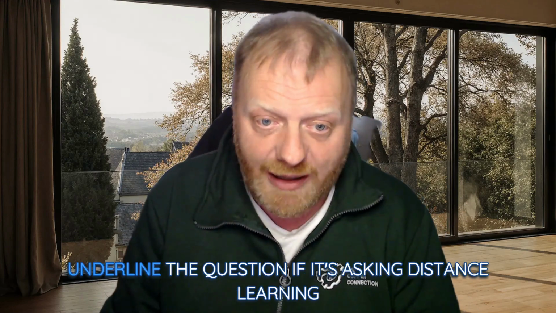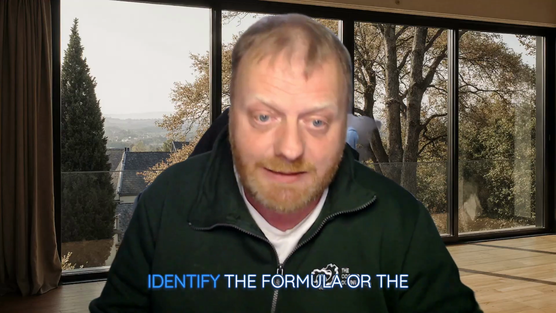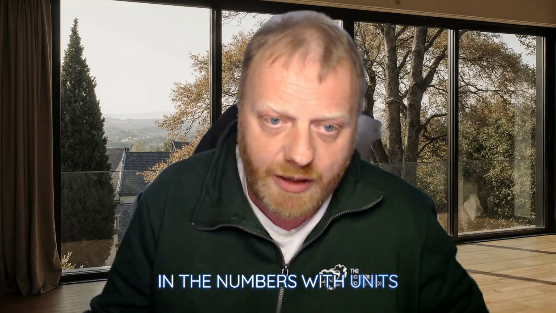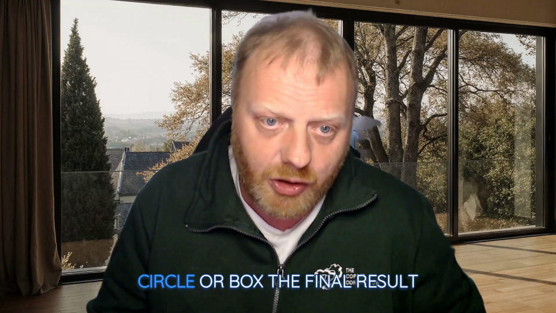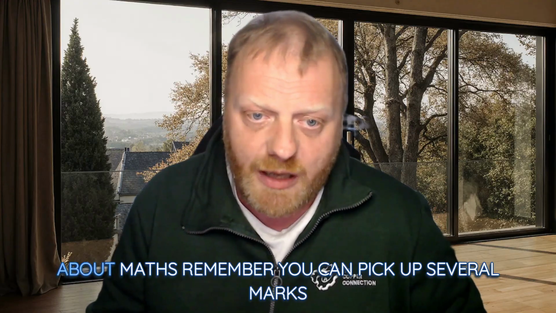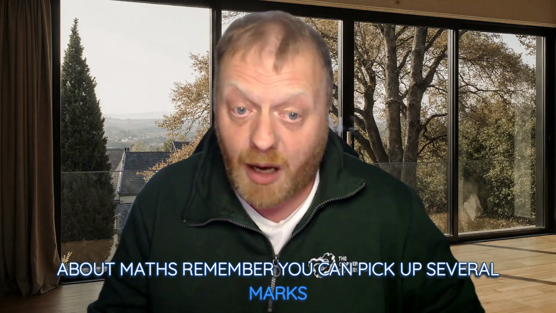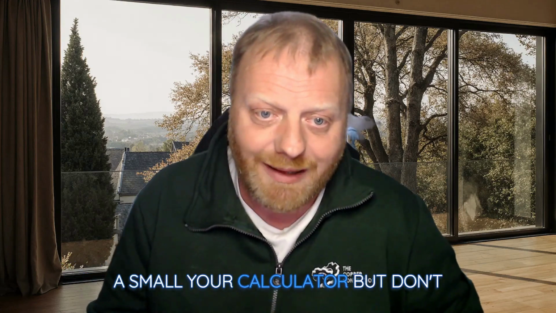Maths AO2 questions, your step-by-step routine. Underline the question if it's asking distance, length, penalty, force, etc. Write down the given data clearly. Identify the formula or the relationship. Substitute in the numbers with units. Calculating stages, don't jump straight to your final answer. Circle or box the final result with units. Even if you're nervous about maths, remember you can pick up several marks for showing the right approach, even with a small error. Use your calculator, but don't let it hide your workings.